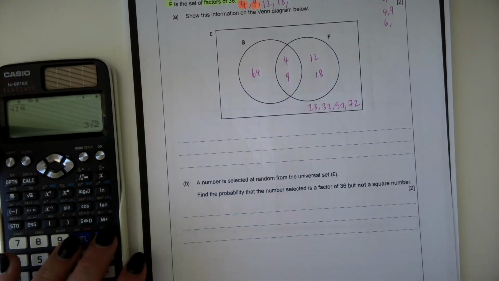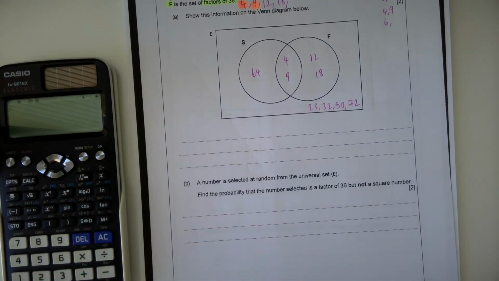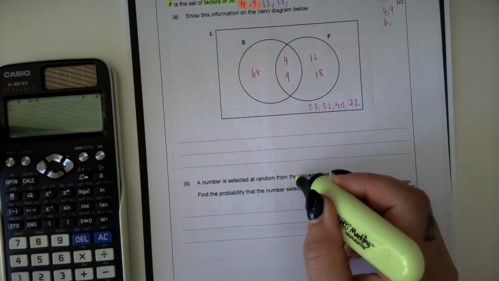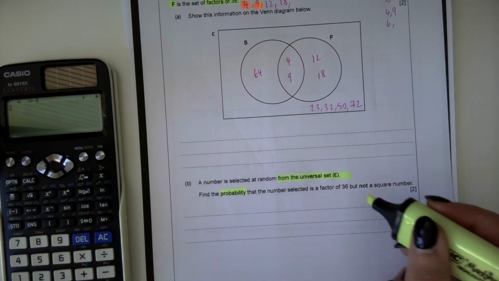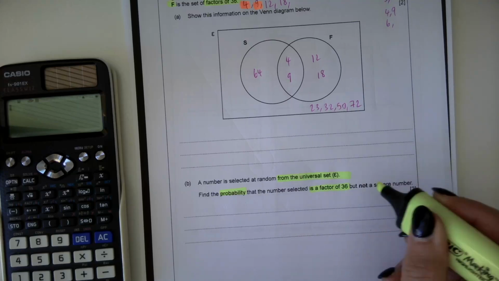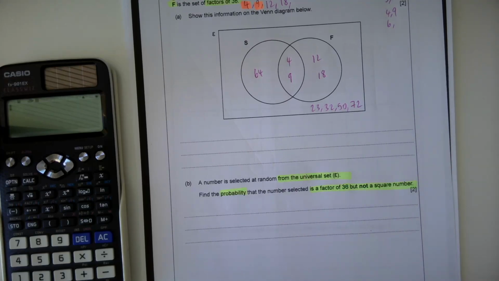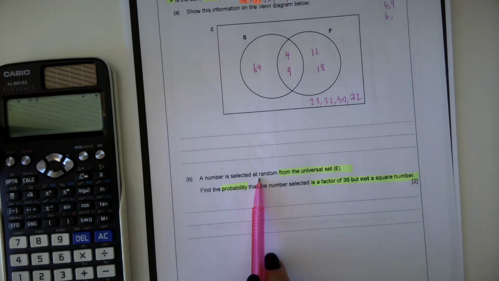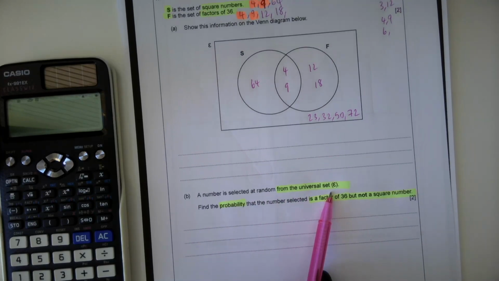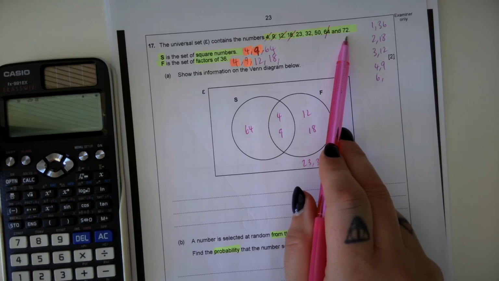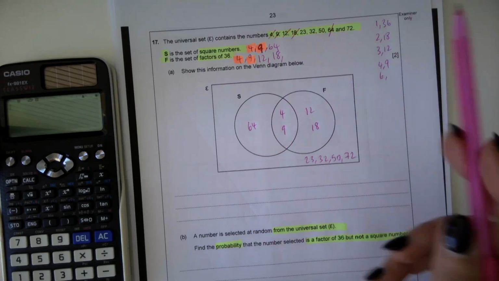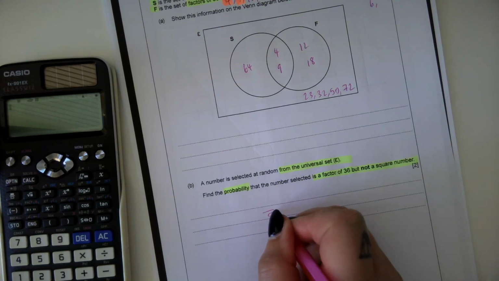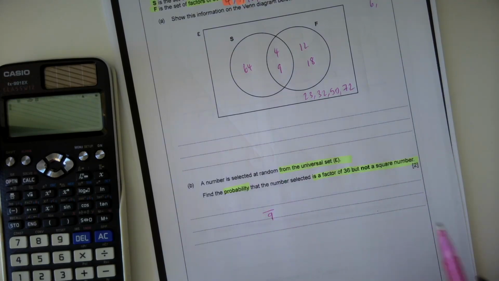Part B. A number is selected at random from the universal set. Find the probability that the number selected is a factor of 36, but not a square number. Okay, so if a number is selected at random from the universal set, it's selected at random from here. And we have 1, 2, 3, 4, 5, 6, 7, 8, 9. So our probability is going to be out of 9.